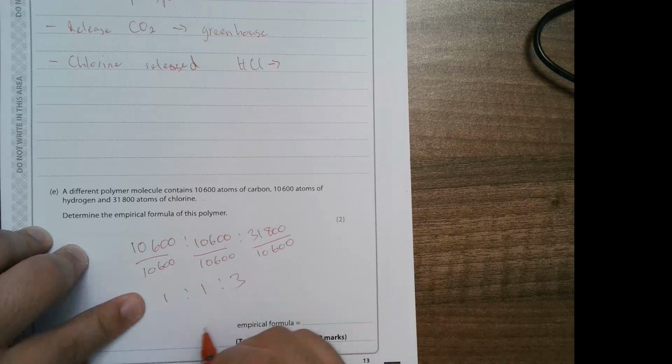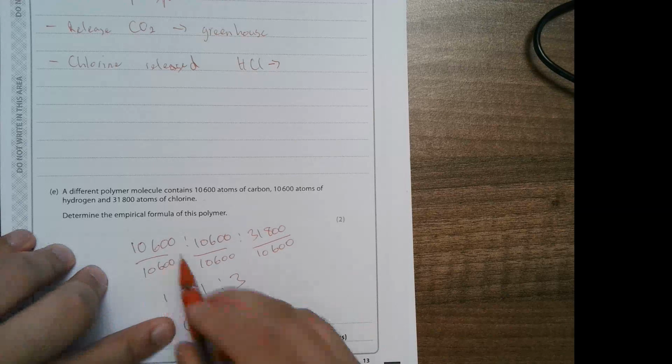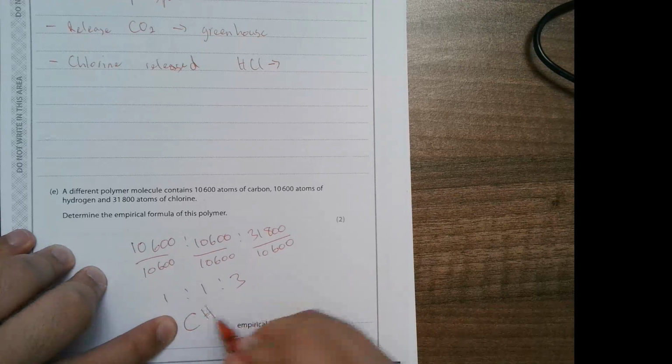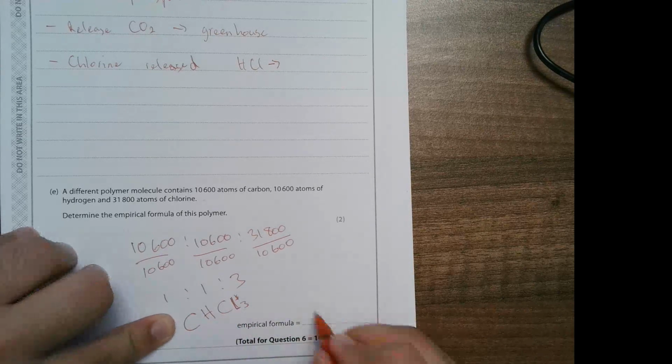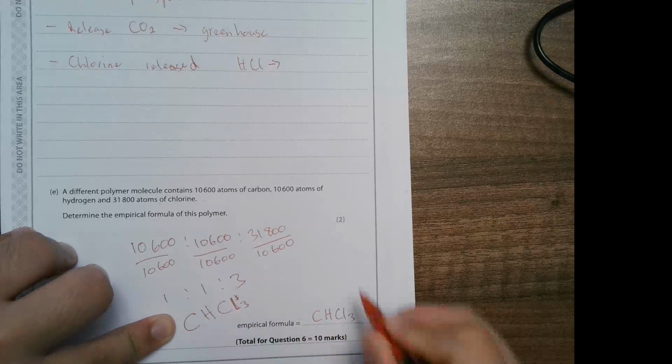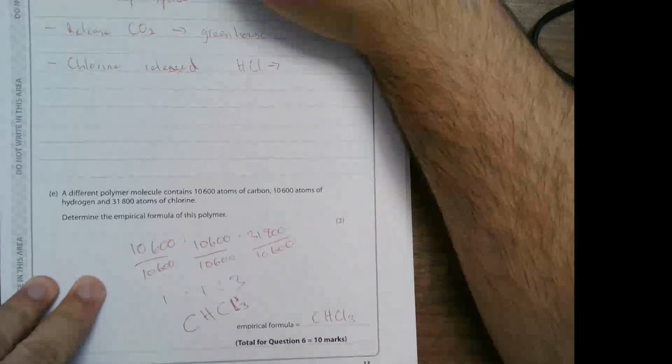Therefore, I know that the empirical formula should be 1 carbon to 1 hydrogen to 3 chlorines. That's a Cl and a little 3. Let me get rid of that. So the empirical formula, I'll write it clearly here: CHCl3, and that's for 2 marks.